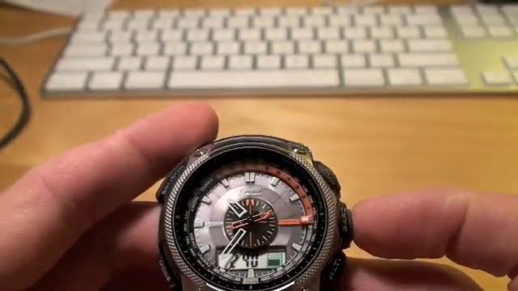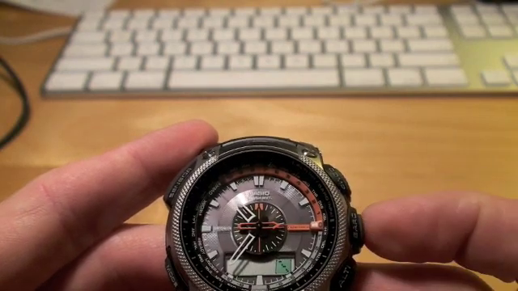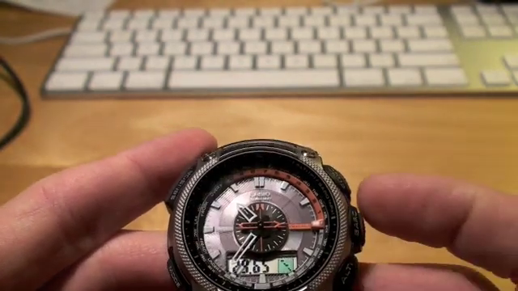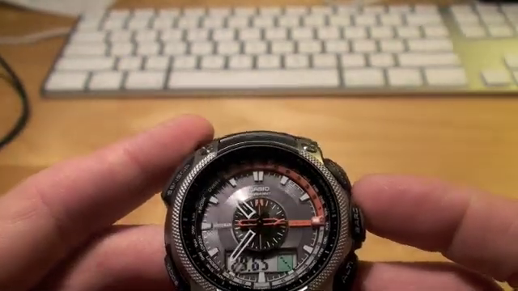And we have the barometer. So we'll go into the barometer mode. It's going to tell you what the barometer looks like. So that's 29.65 millimeters of mercury. You can change that to hectopascal if you want.